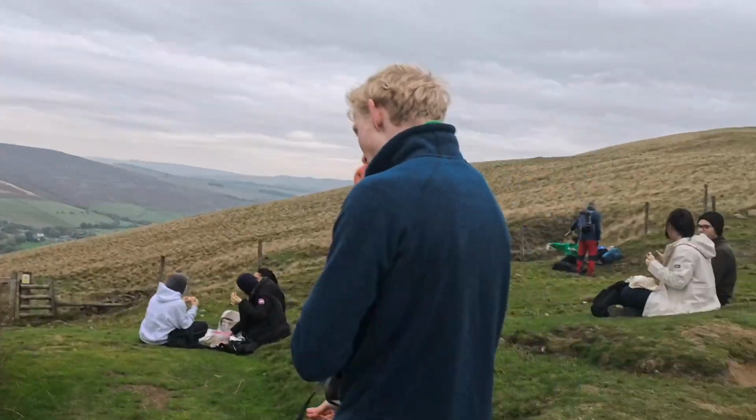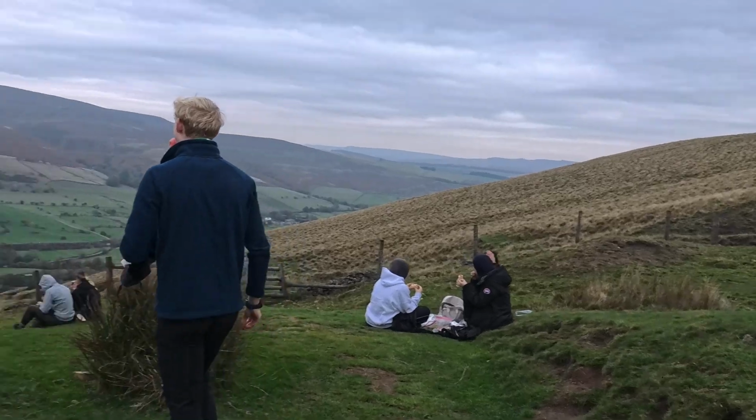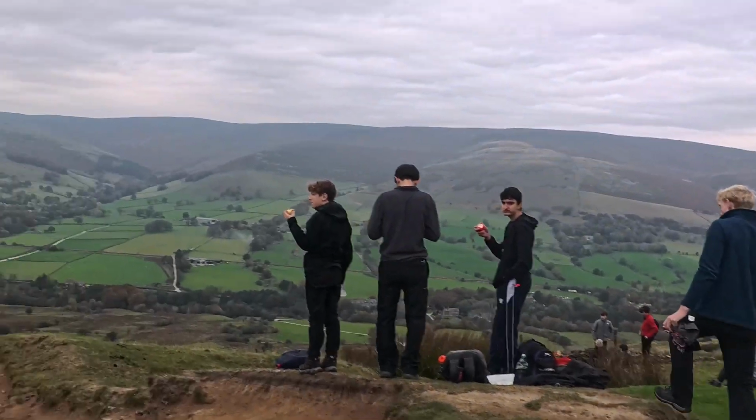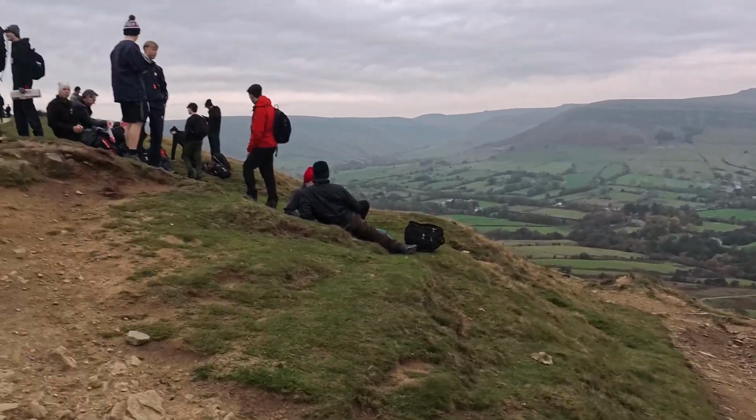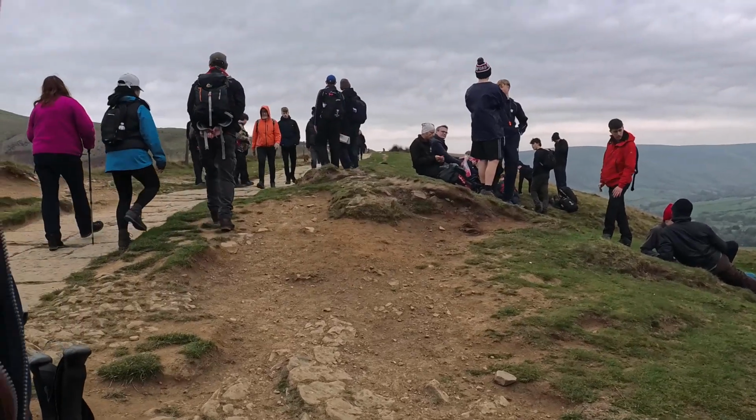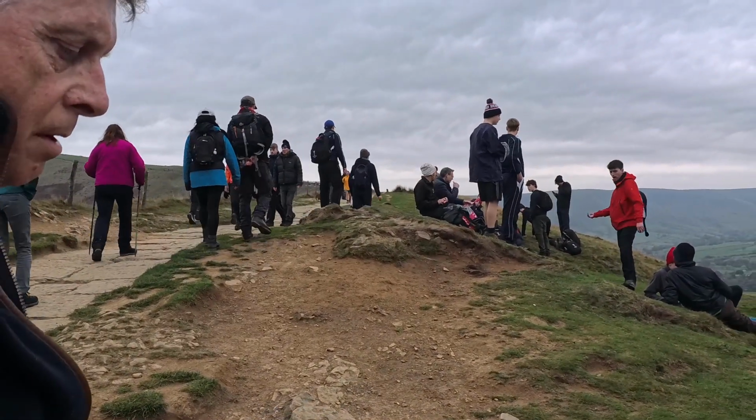We're at the top of the ridge. Whew, that last bit was quite hard. See behind. Look at that lovely view. Busy at the top. Okay, well, we'll go a bit further then, should we? Wow, lots of people.